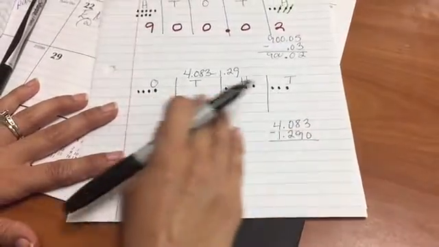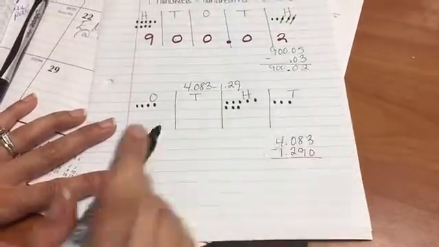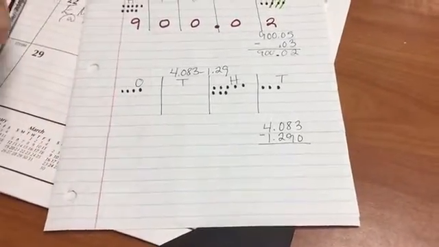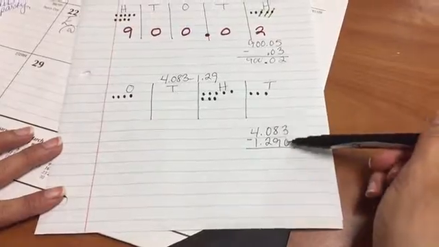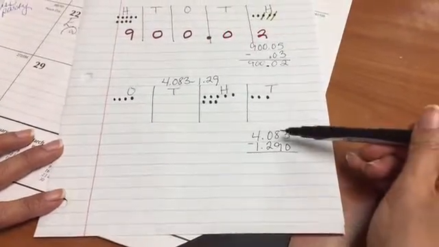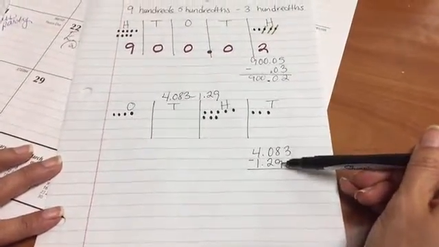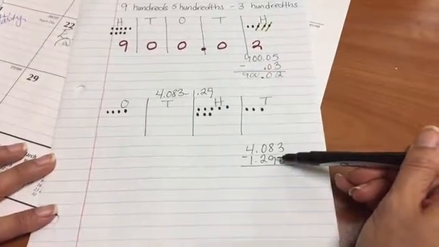Before we do any slashing out, we need to really look here at our standard algorithm. Let's see if we have enough. That's a question that we always want to ask in subtraction. So if we're doing 3 minus 0, yes, we have enough. If we're doing 8 hundredths minus 9 hundredths, we do not have enough hundredths.